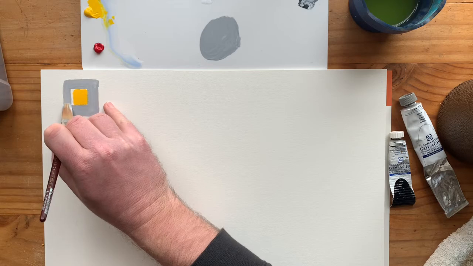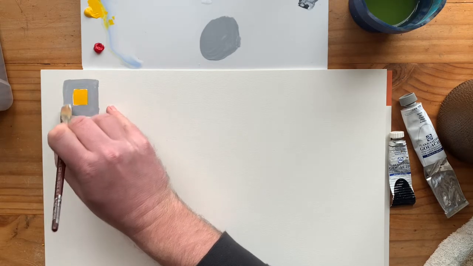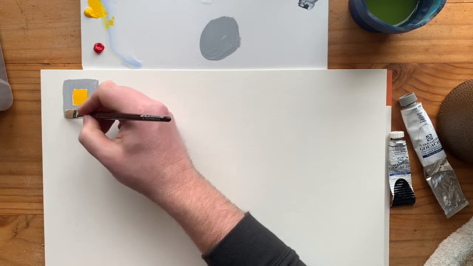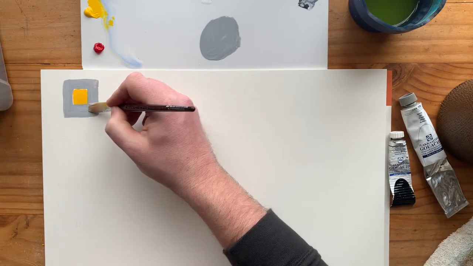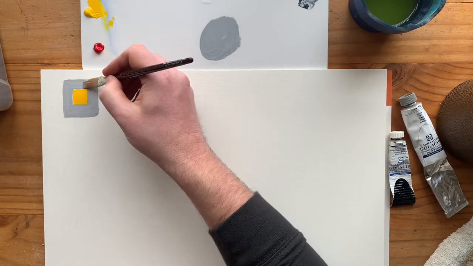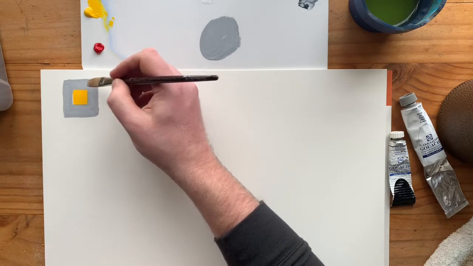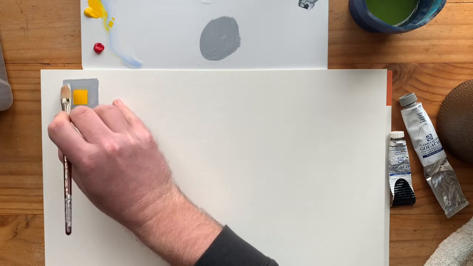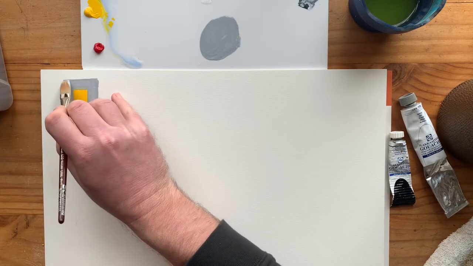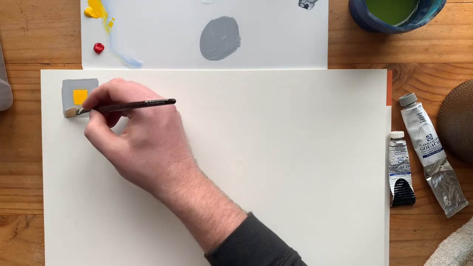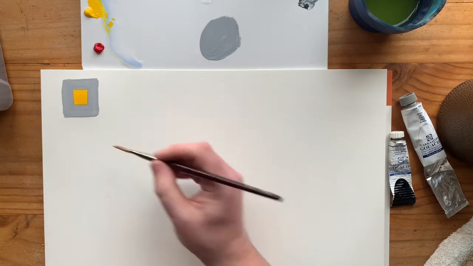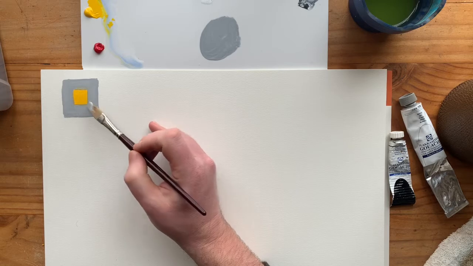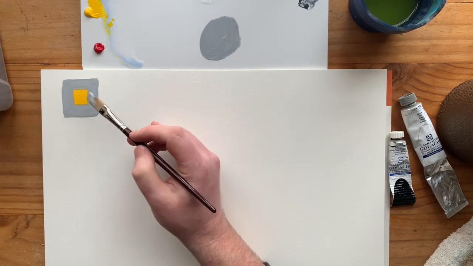That grey enhances the yellow in many ways. What can start to happen is that that grey can take on another colour. It can look different to just grey. But it also starts to have a relationship with that yellow.